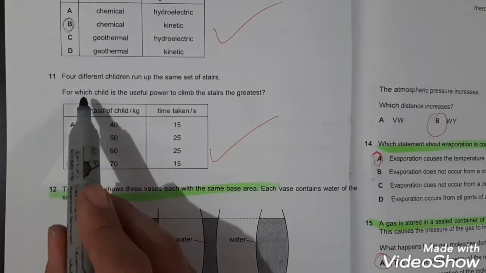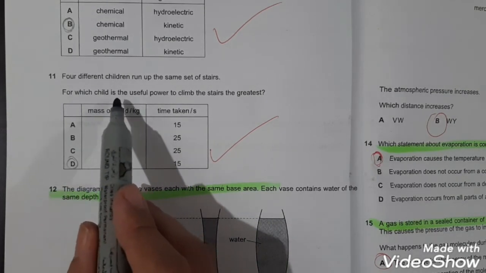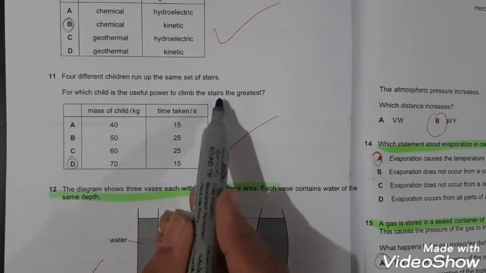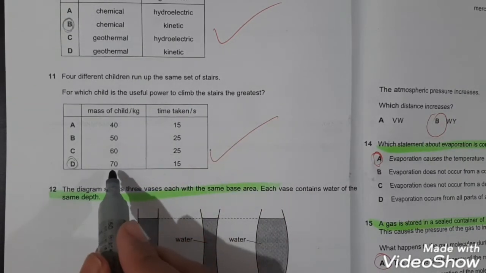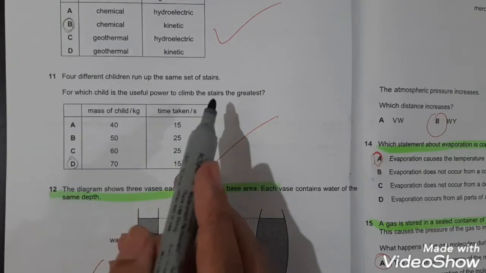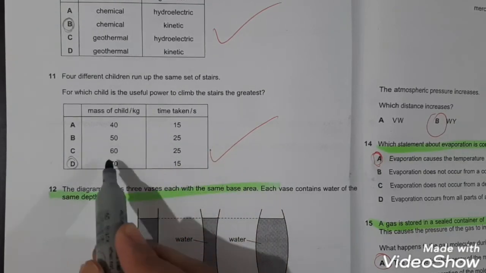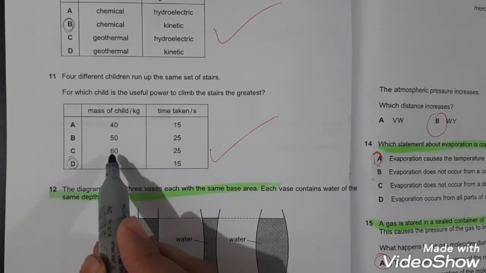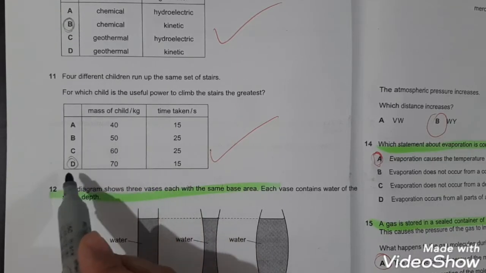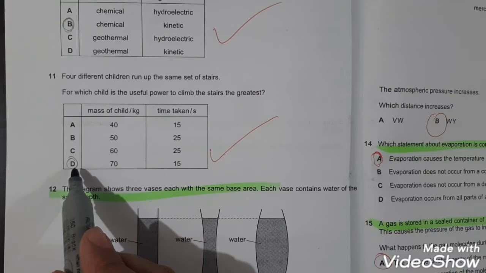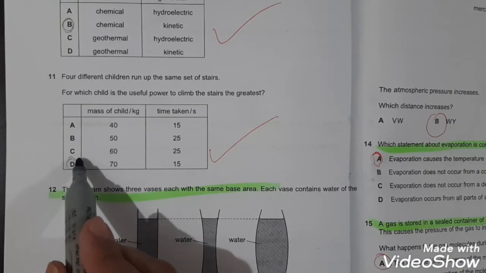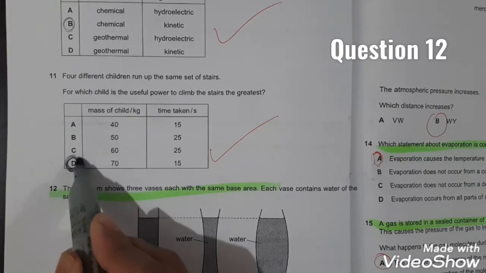So the question asks which child's useful power to climb the stairs is the greatest? It's the 70 kg child because he climbed the stairs in less time as compared to the 60 kg child and the 50 kg child. So D will be the correct answer, and we will mark D as our final answer.